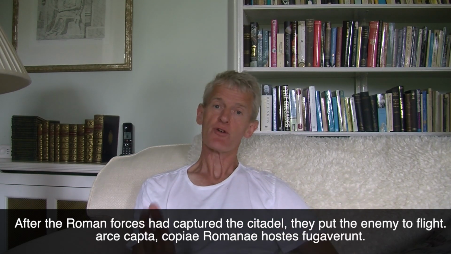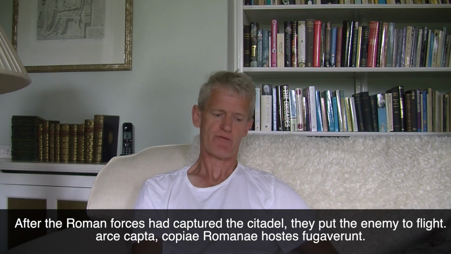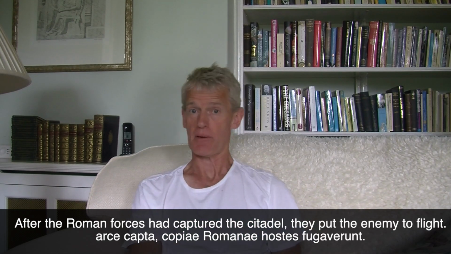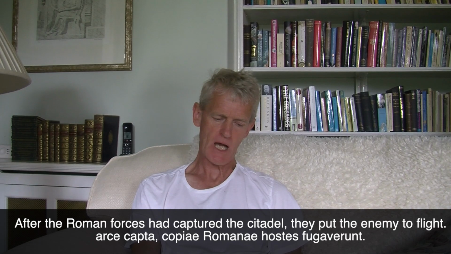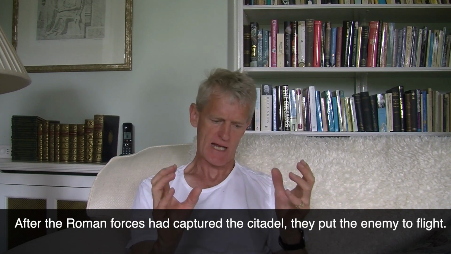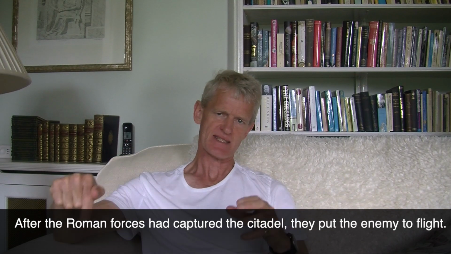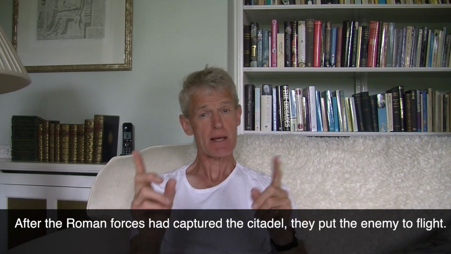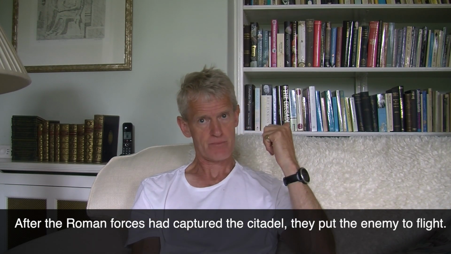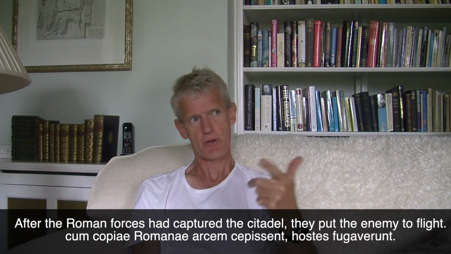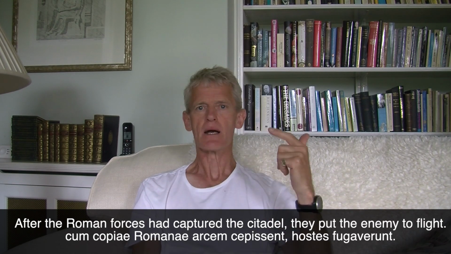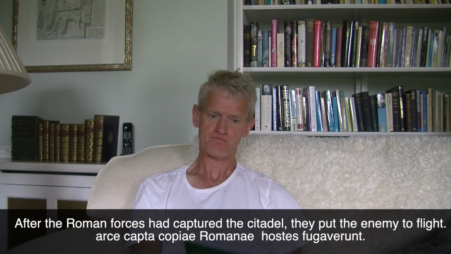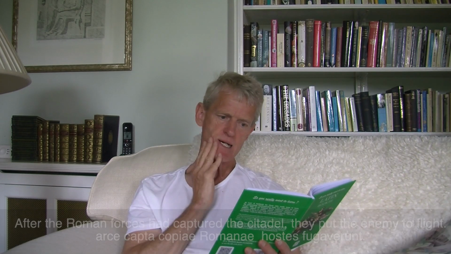Hostes fugaverunt. Now, fugo, fugare is the Latin for I put to flight. I notice it's not actually in the vocab at the back of that, which isn't very handy. But anyway, that's the verb to use. Okay, so two ways of doing that front end. After the Roman forces had captured the citadel, either as a slightly laboured temporal clause, cum copiae Romani arcem cepissent, and then what happened next, or the ablative absolute. Okay, let's have a go at another one.